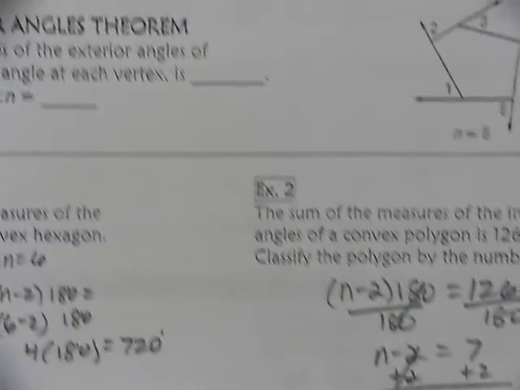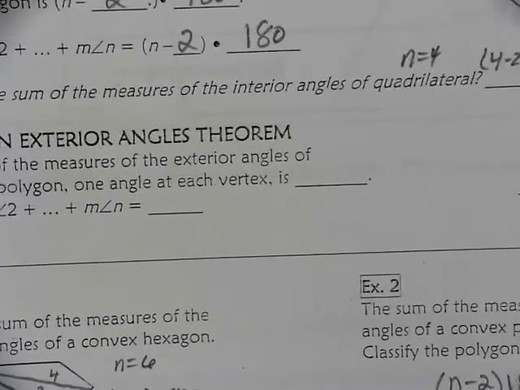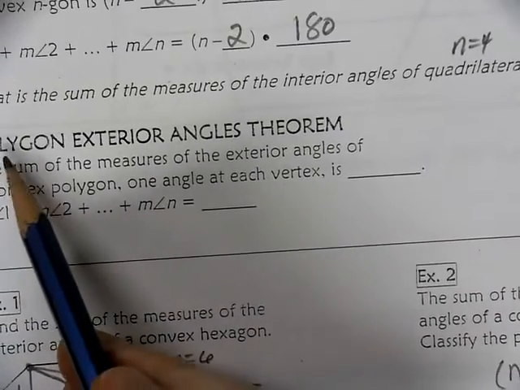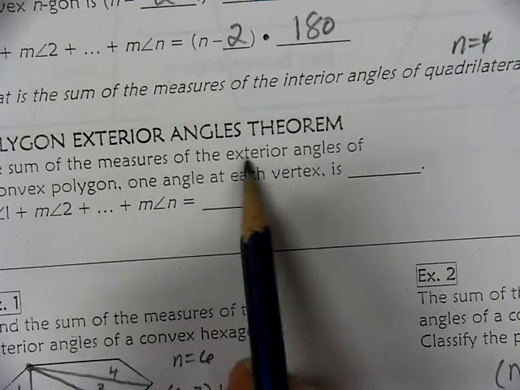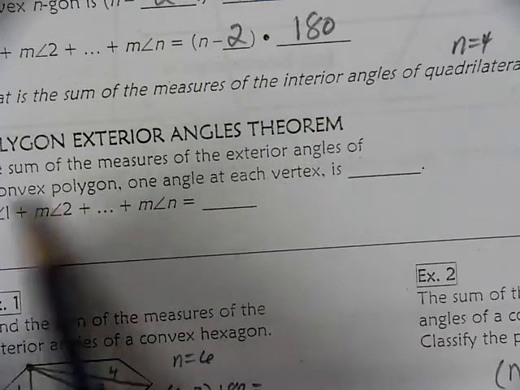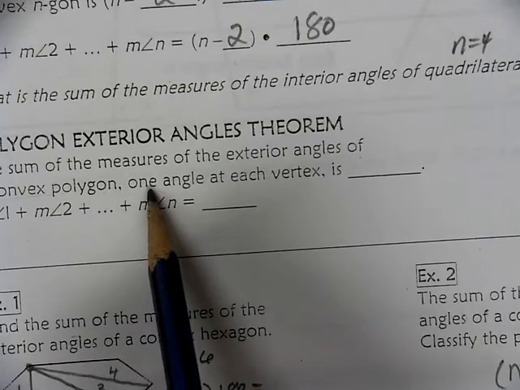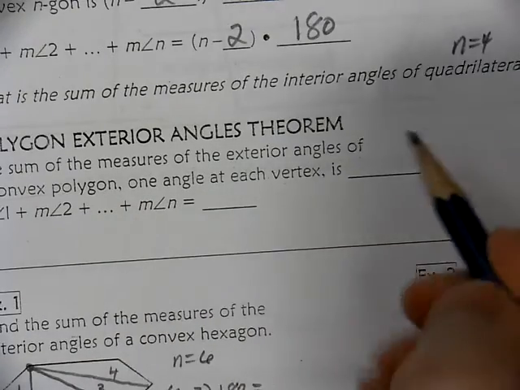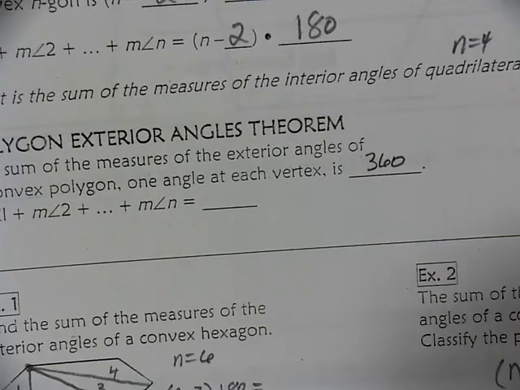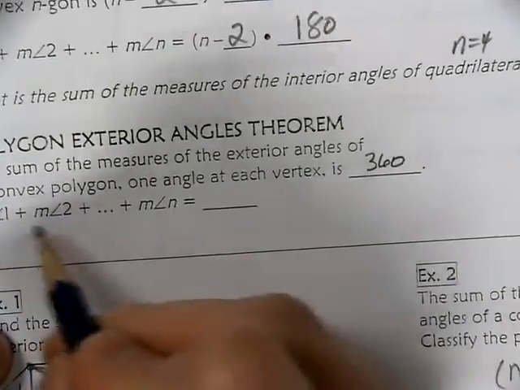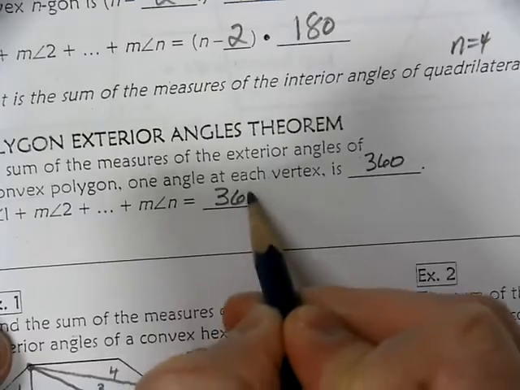Okay, so here are the notes that we jumped over. The Polygon exterior angle theorem: the sum of the measures of the exterior angles of a convex polygon, one angle at each vertex, is 360. It's always 360. That means the exterior angles are going to add up to be 360.